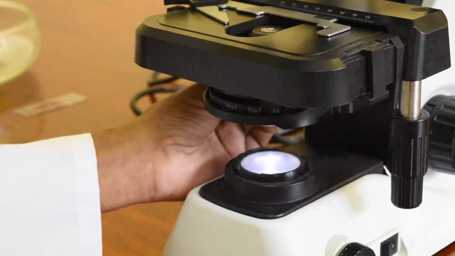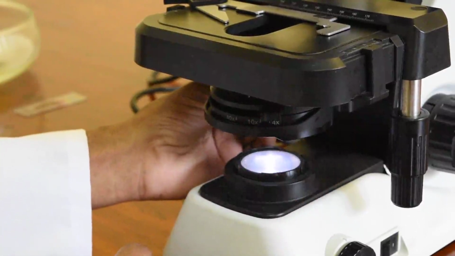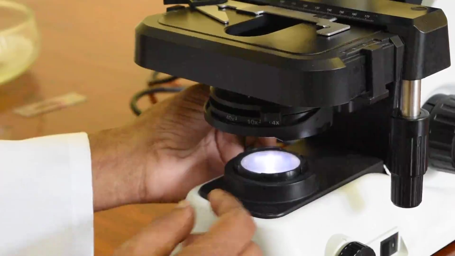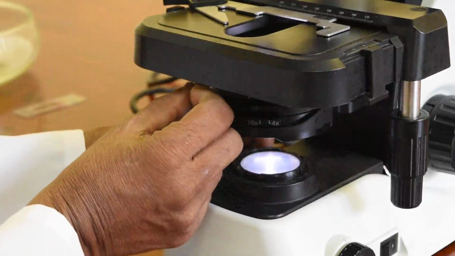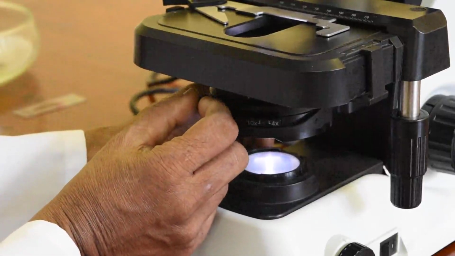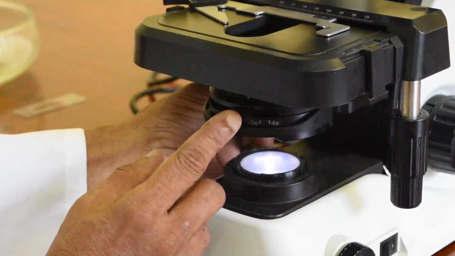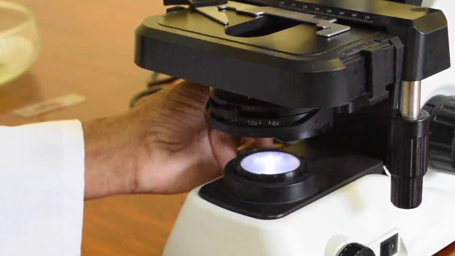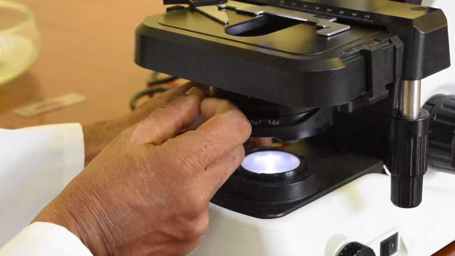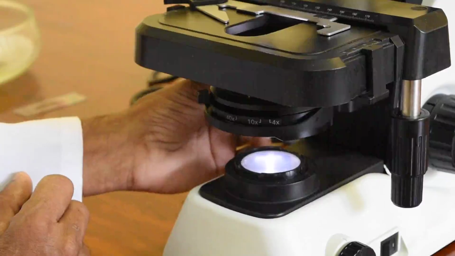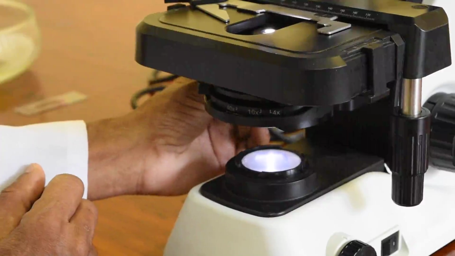And also there is an aperture. Aperture, you can see there is a small knob that you can open according to the objective that you are using. So for the 10 objective you use the smallest size of the aperture, and for oil immersion you can increase the size of the aperture by moving it to the 100 mark. So you can adjust it accordingly. So you should adjust it when you move with the objectives. Okay, so that is about light adjustments.